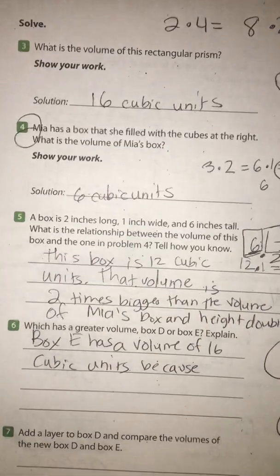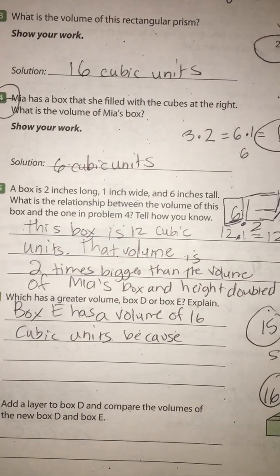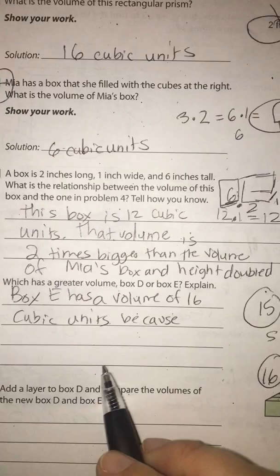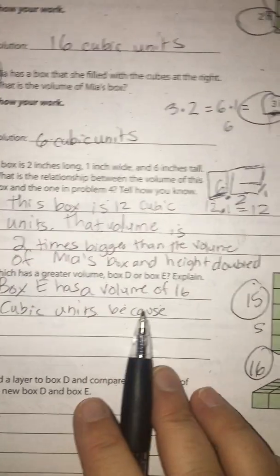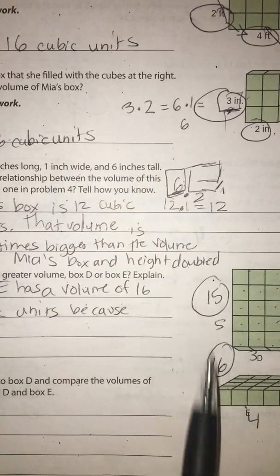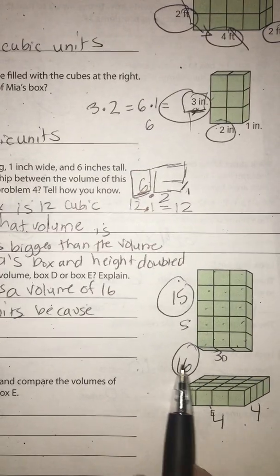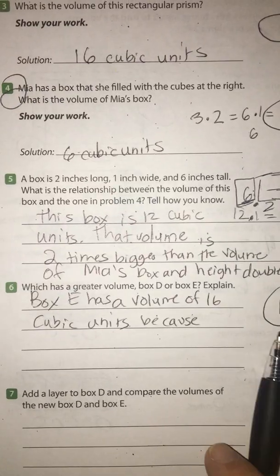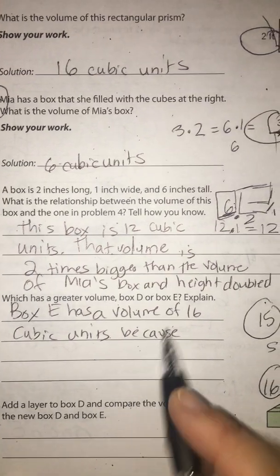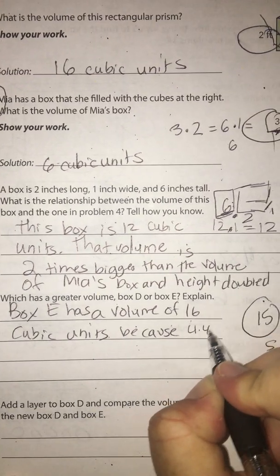Okay, we're going to finish 270. So where we left off was which has a greater volume, box D or box E. We multiplied 5 times 3 and got 15. Multiplied 4 times 4 and got 16. So box E has a volume of 16 cubic units because 4 times 4 equals 16.